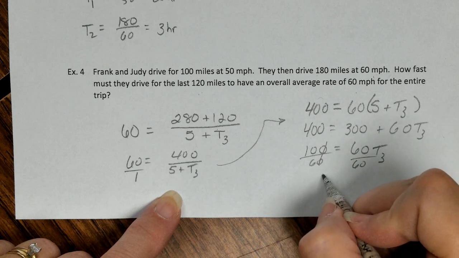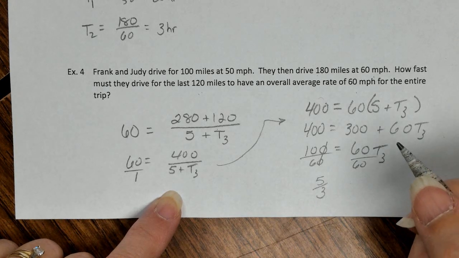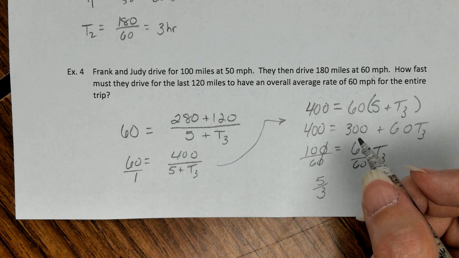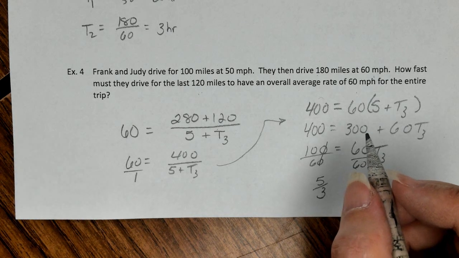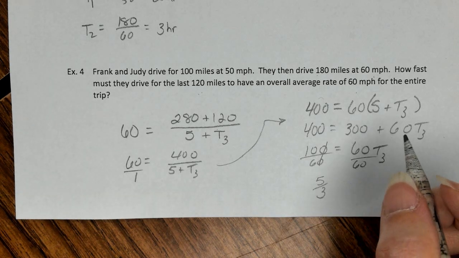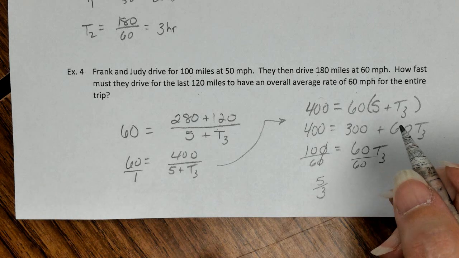So that's 5/3. 5/3 of an hour would be T3. Okay, so an hour, oh wait, I don't need to find that.